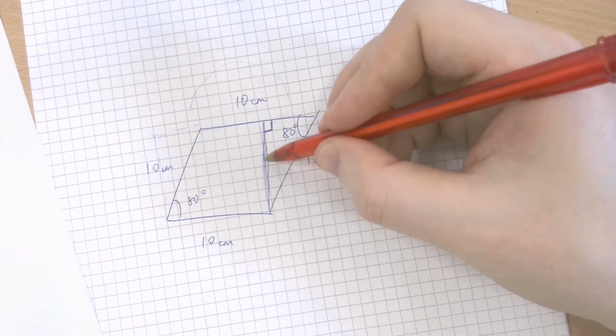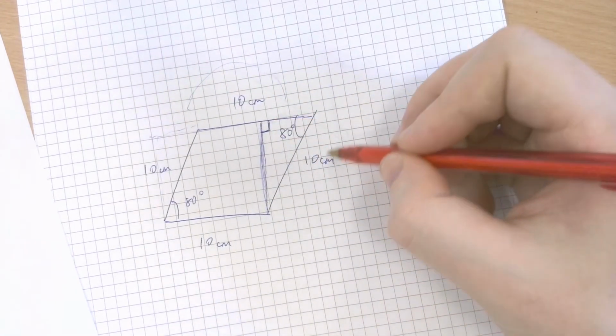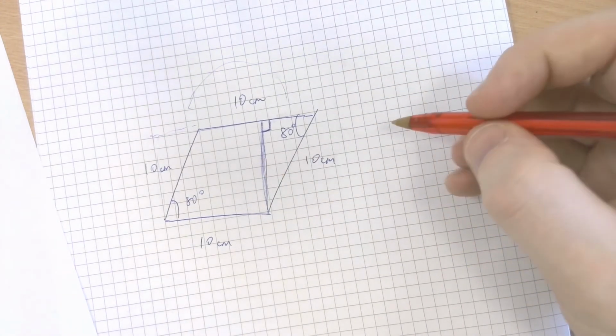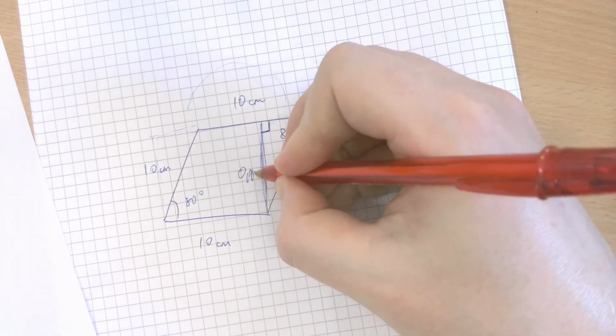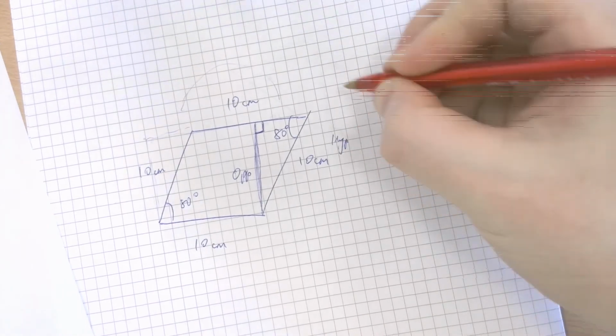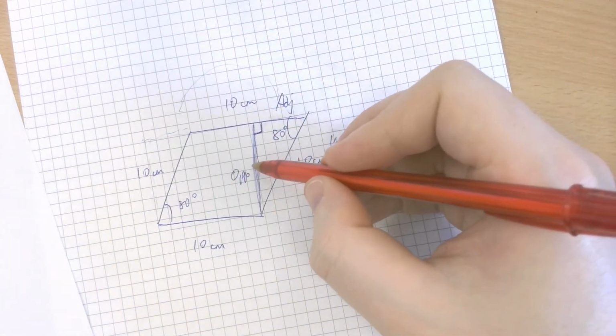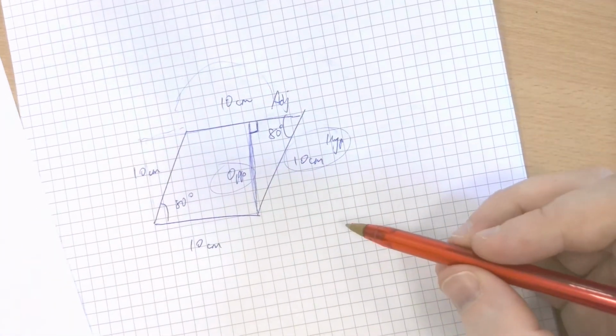We know that we are looking for this height. This is a right angle triangle that I formed. Here's the angle. Here's one of the side lengths. We're looking for the other one. Let's label this up. This is the opposite. This is the hypotenuse. And this is the adjacent. Adjacent, not necessary for this. I want my opposite. I've got a hypotenuse.